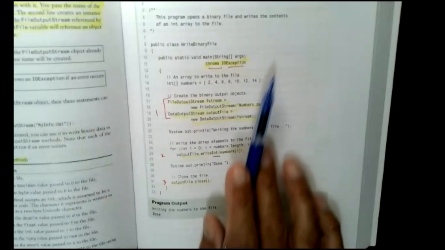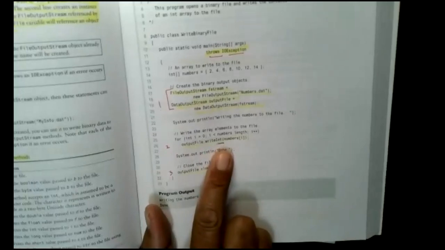Hopefully you did type this in. Not everybody did. You ran it and you took a quick look to see, did it in fact work? What did the binary file look like? Was it readable? Now in this line, I have output file dot writeInt.